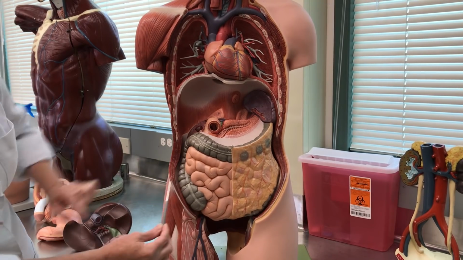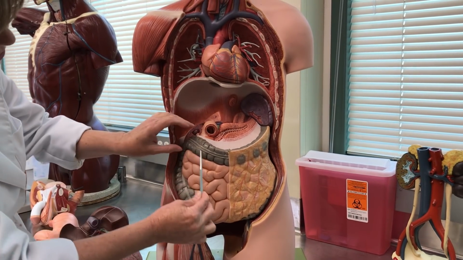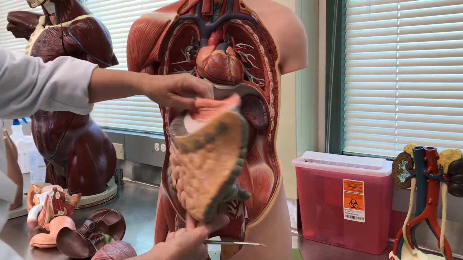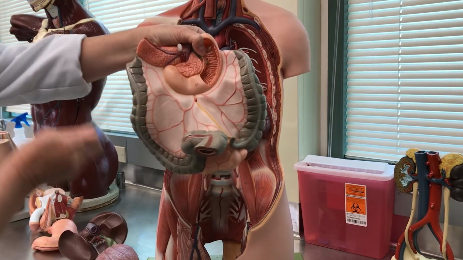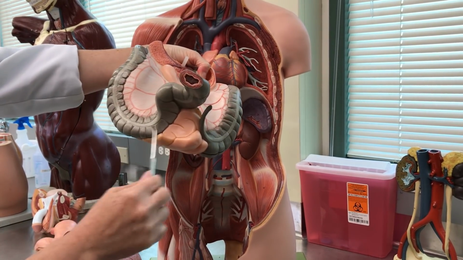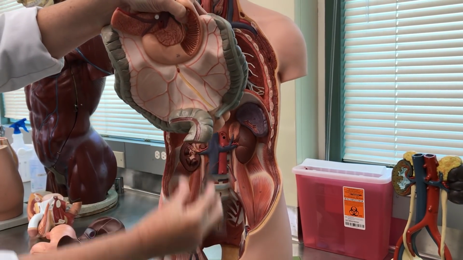So this is the cecum. Now we have the colon. This is the ascending colon. This is the transverse colon. And now if we look at the posterior view, you see this is the descending colon. And then we get to this part that looks like an S. This is the sigmoid, and this is the rectum, the straight part.